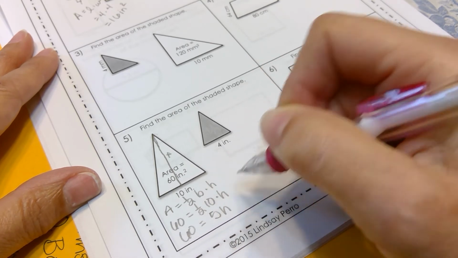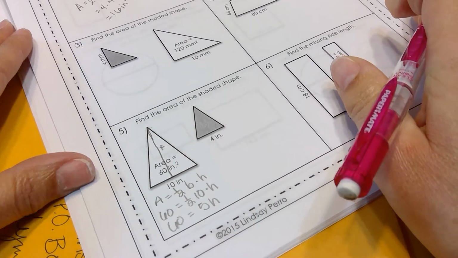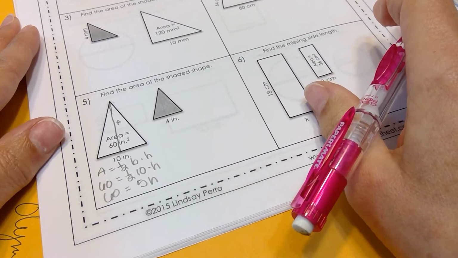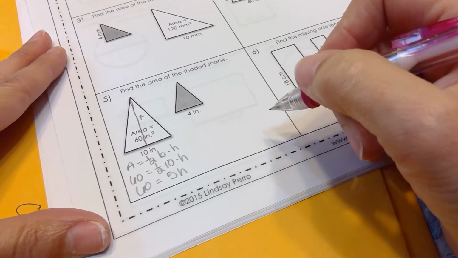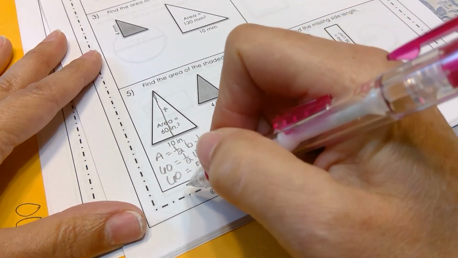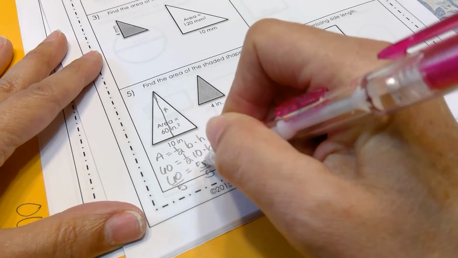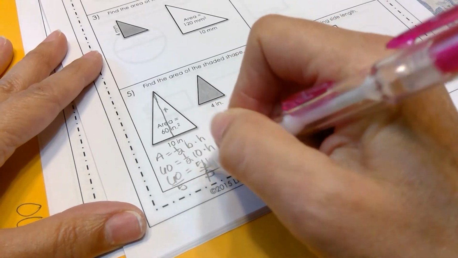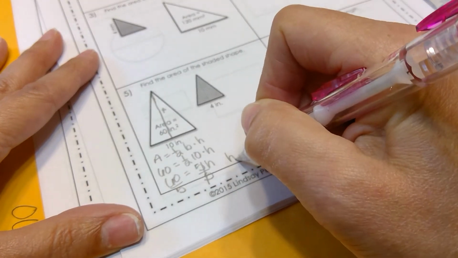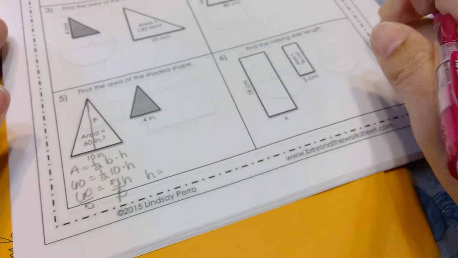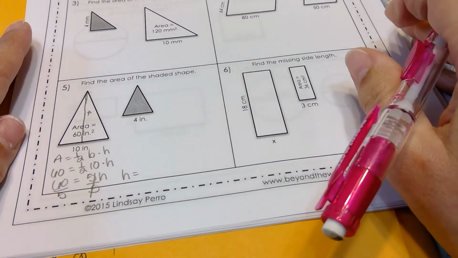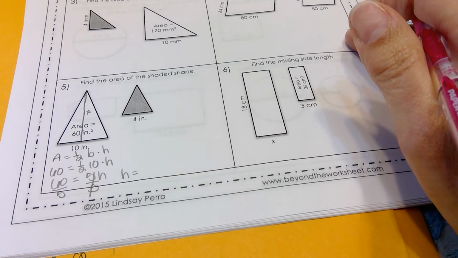So now what we need to do is figure out what we would multiply times 5 to get 60. So we can divide both sides by 5, and even though we don't have much space here, I'm going to do it on this anyway. Divide by 5 here, divide by 5 here, and that cancels out that 5. So our height is going to be equal to, what do you guys know? I bet you know this.